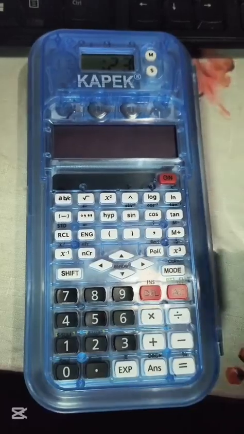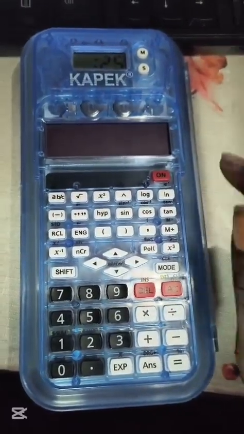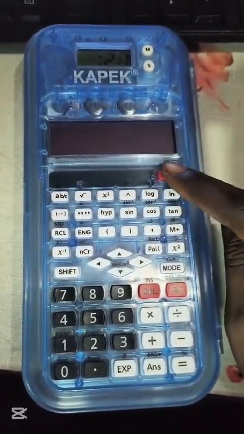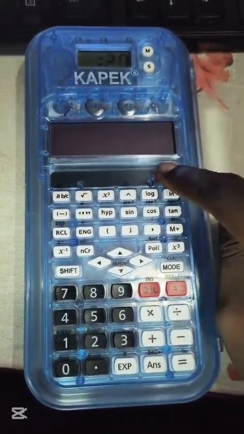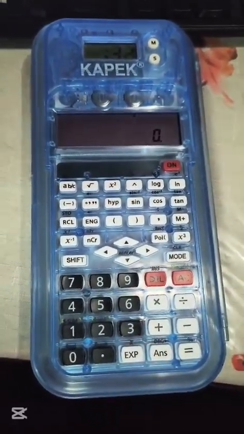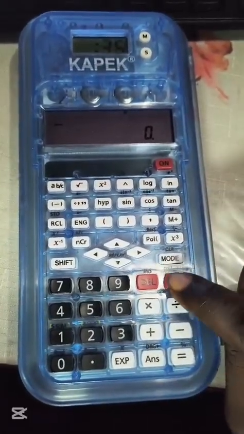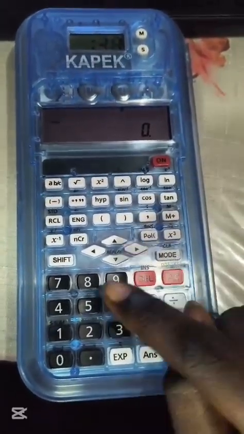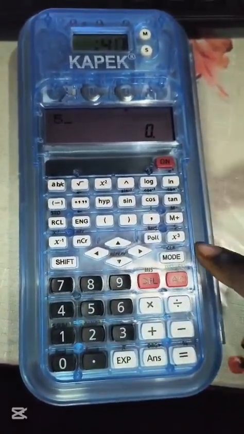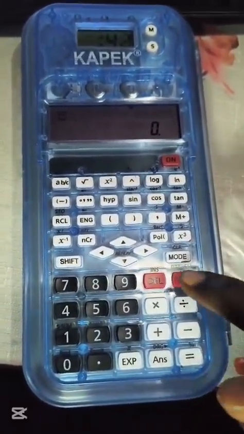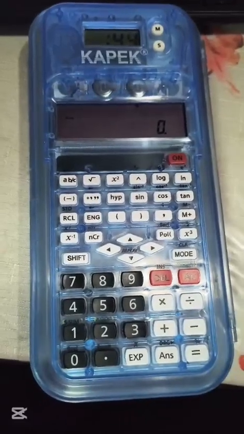Next, we have the power button. In the top right corner here, you'll see ON, and you're going to have to press it to turn on your calculator. Here, as you can see, this is the AC button. Anything you press on your calculator, you can press this AC right here to clear it out.